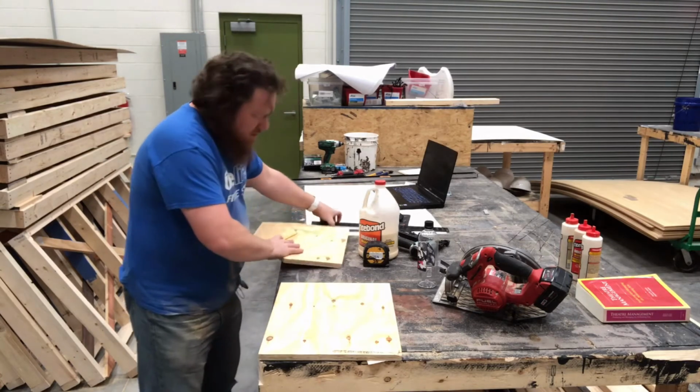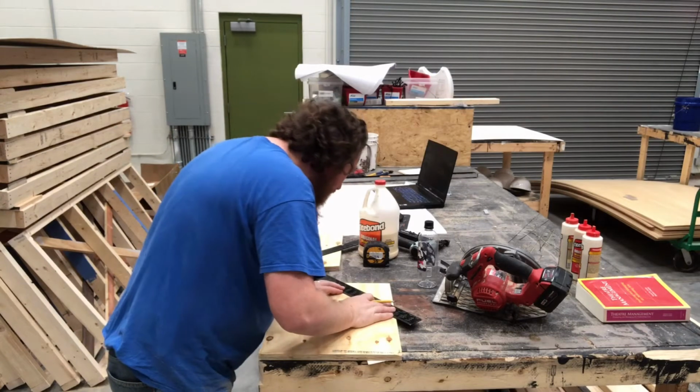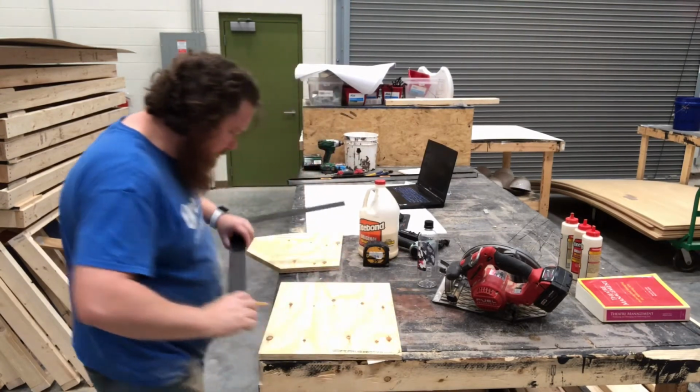And this pencil is getting dull, so I'm going to re-emphasize these lines. There we go.